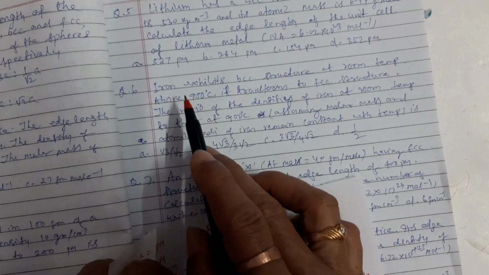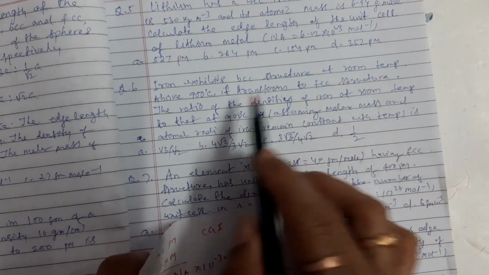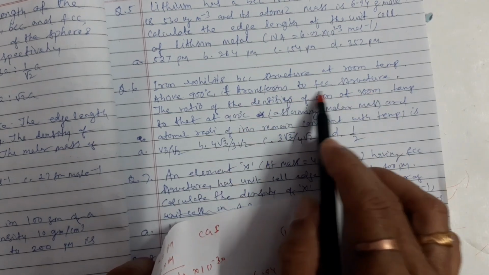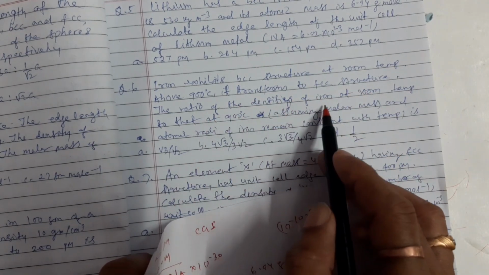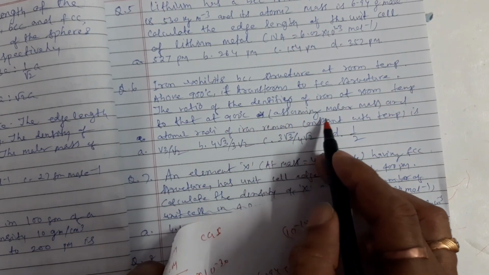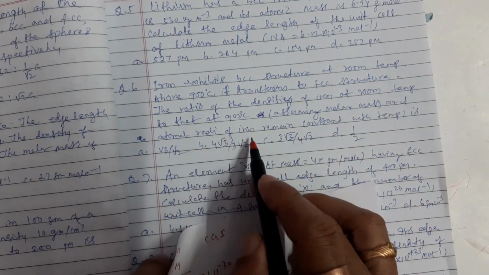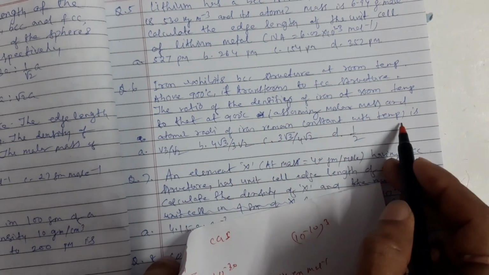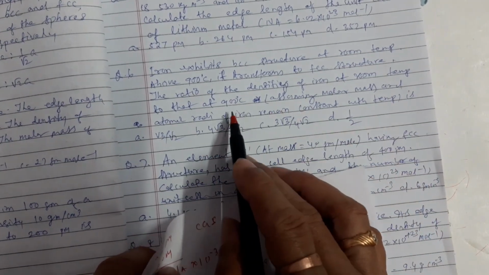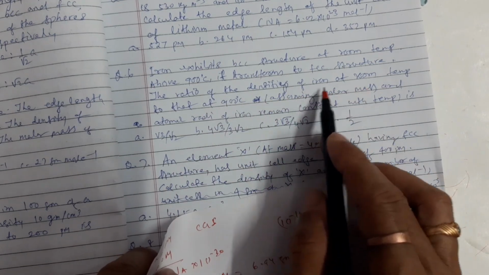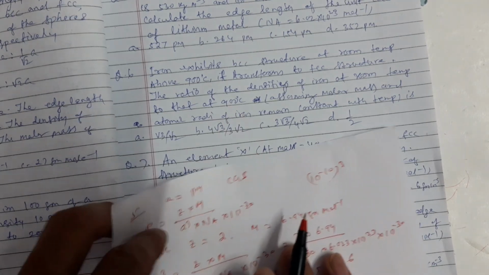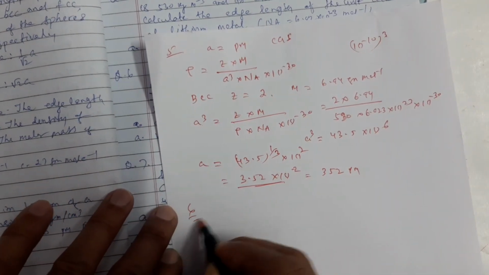Okay, next, iron exhibits BCC structure at room temperature. Above 900 degrees centigrade it transforms to the FCC structure. The ratio of the density of iron at room temperature to that at 900 degrees centigrade, assuming molar mass and atomic radius of iron remain constant with respect to temperature. So what is asked? The ratio of the density of the iron at room temperature to that at 900 degrees centigrade.